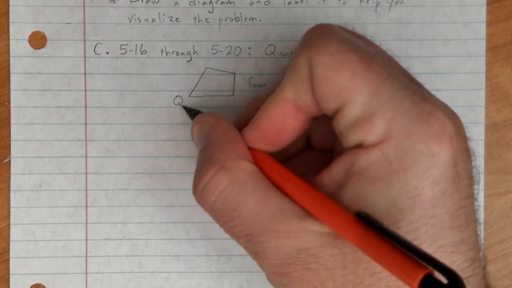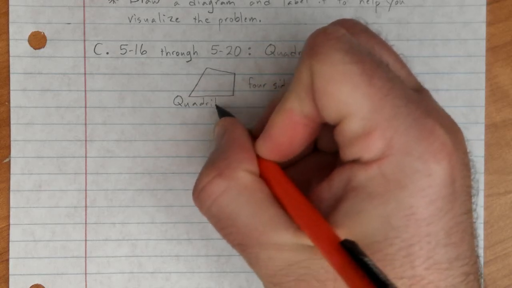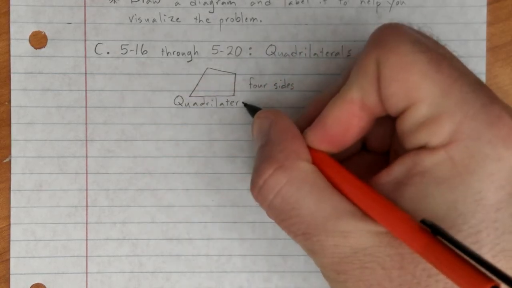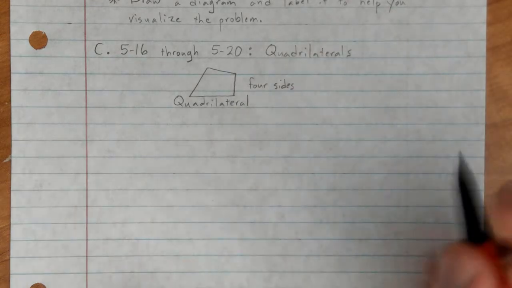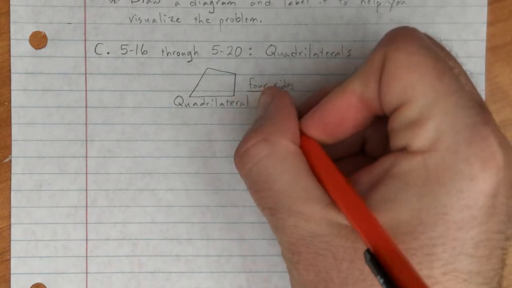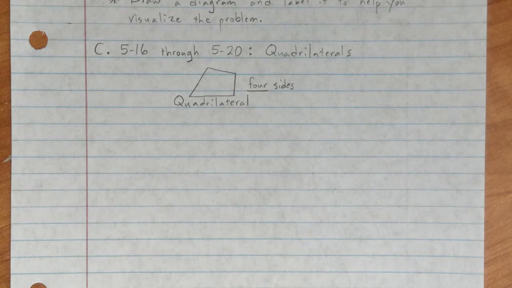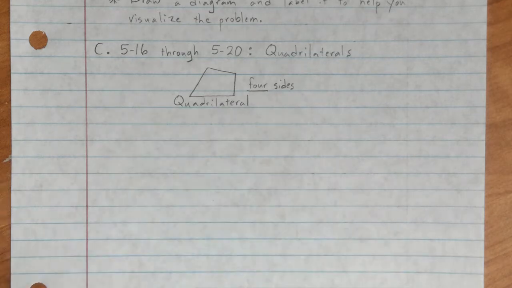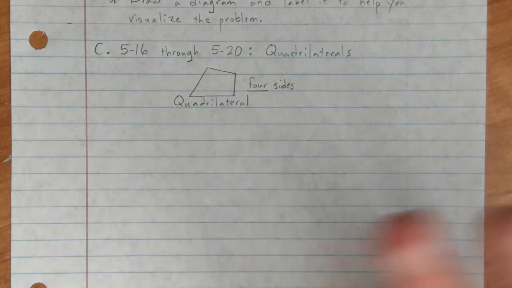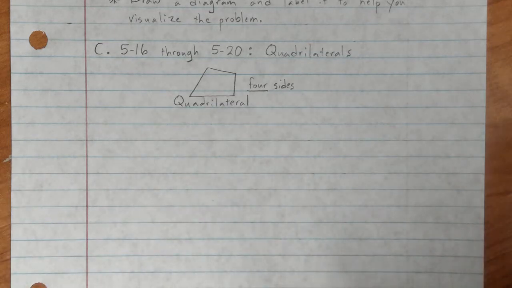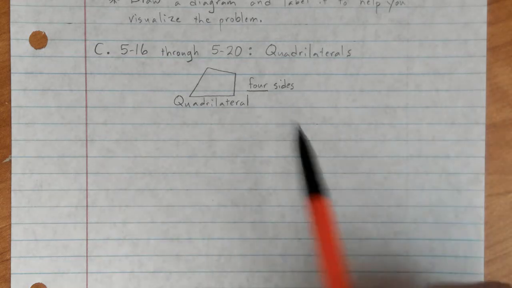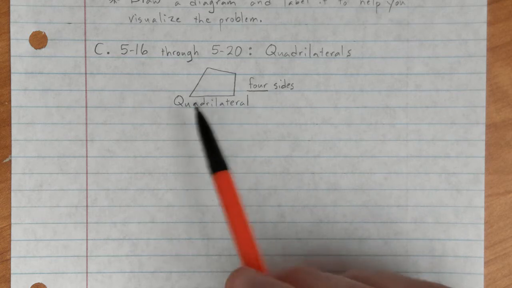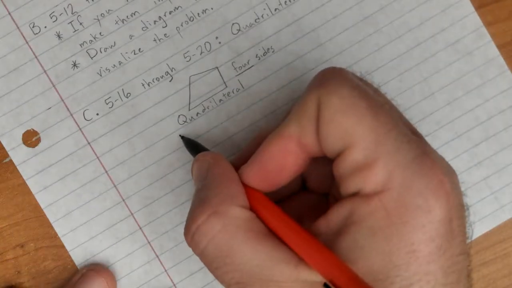This is a quadrilateral. It's got 4 sides. That's what defines it. Fantastic. Now, this is one example of quadrilaterals. We know from all of our work in class, obviously, they come in many flavors, many varieties, many types. Okay? We're going to go from this quadrilateral to one of the first types.